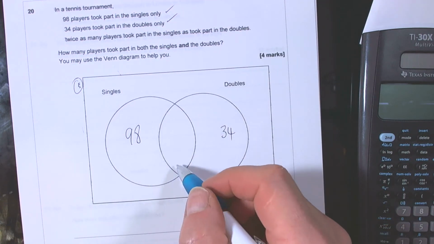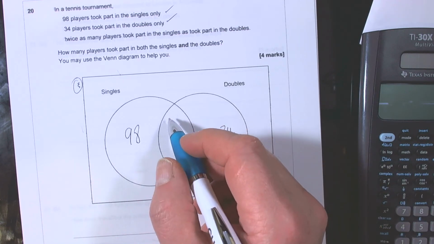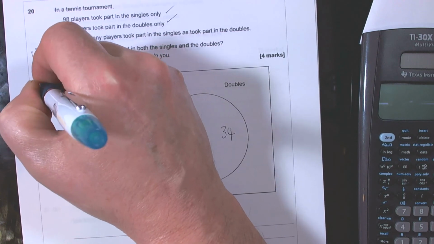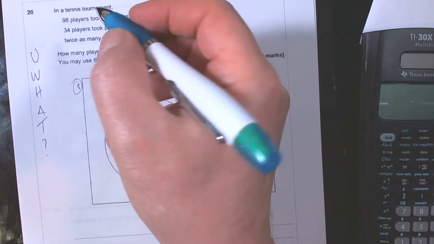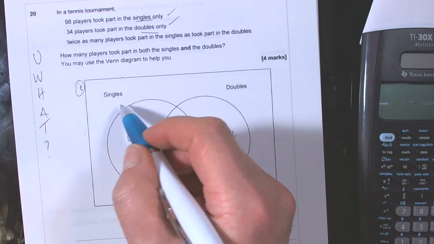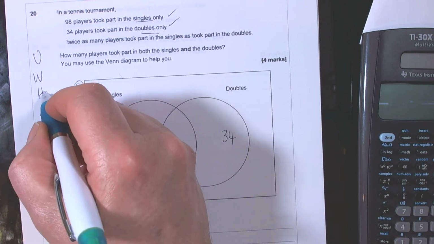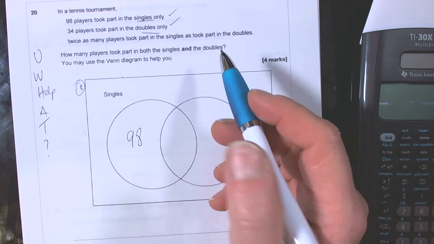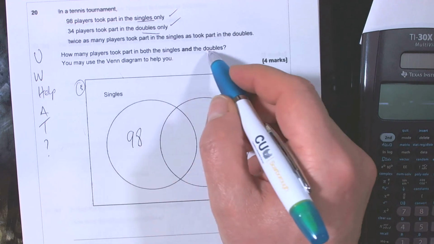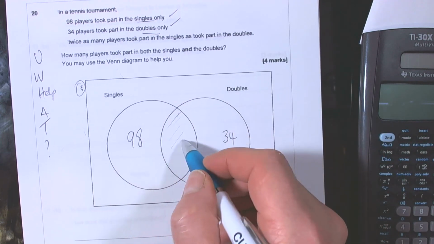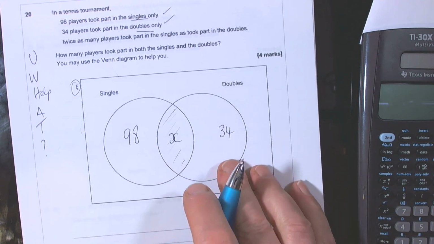So let's have a look. We don't know something, so the U-What principle comes into play. Not sure what to do, so we've underlined key information. We've got singles only, doubles only. What does it tell us? Well, we put it into the right part of the diagram. How can we help ourselves? Well, if we don't know something, we call it X. So how many players took part in both the singles and the doubles? Well, both singles and doubles is this section here. We don't know that at all, so we'll call it X.